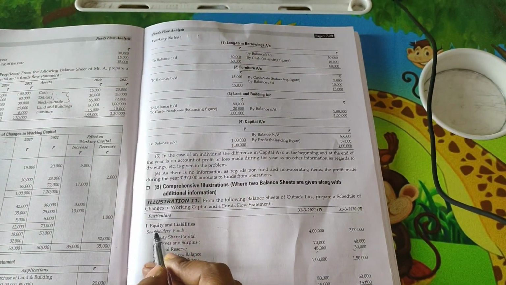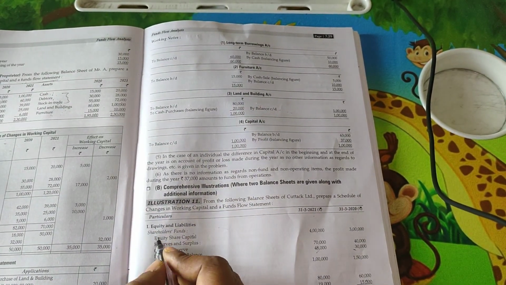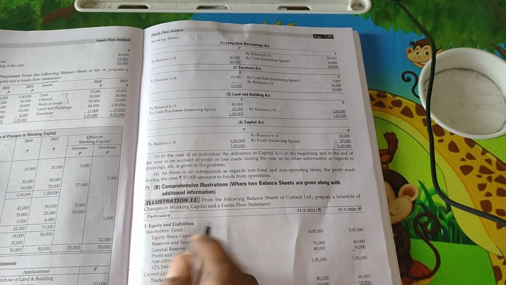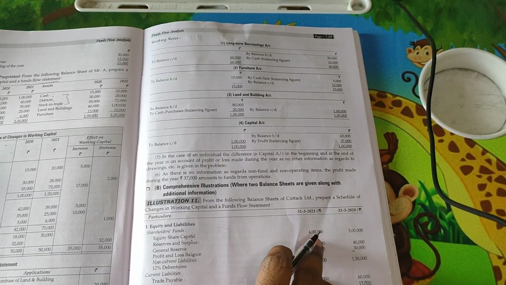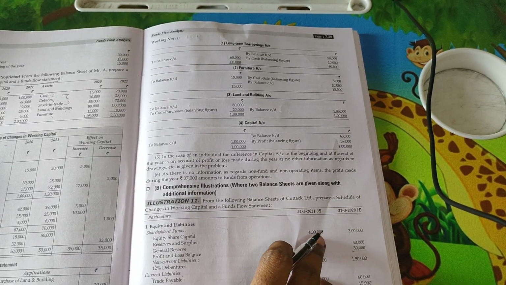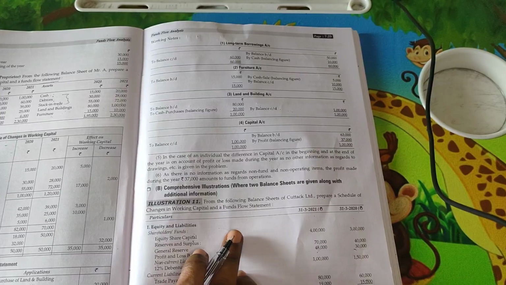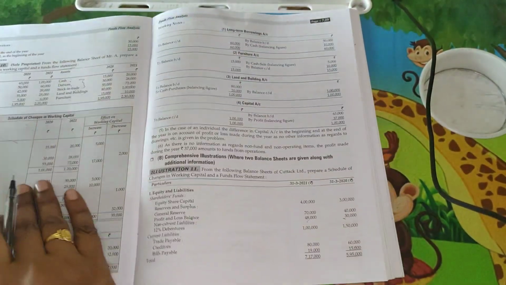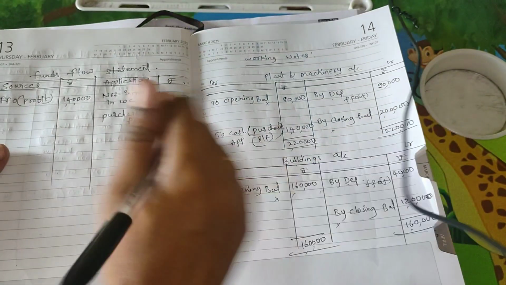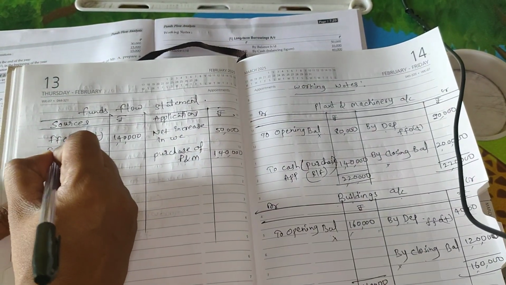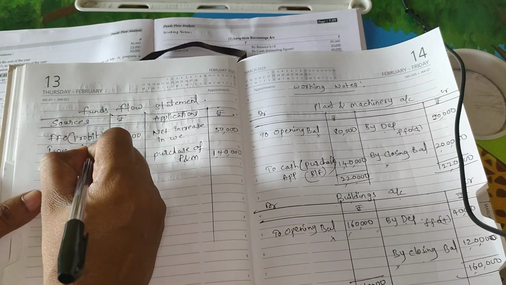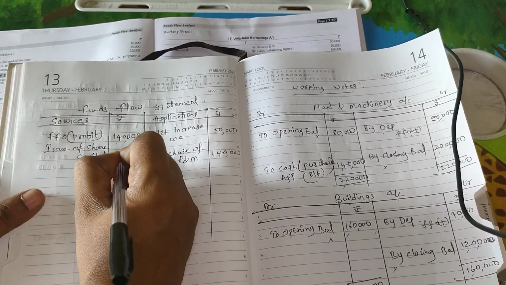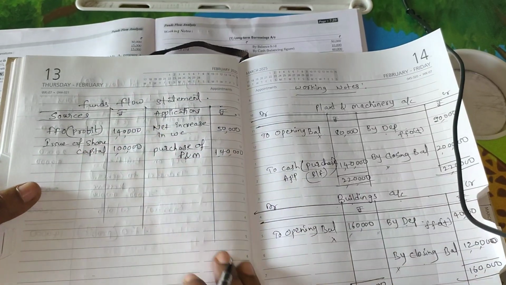Under balance sheet, we have equity and liabilities. In this, we have shareholders funds. Under shareholders funds, equity share capital is there. Equity share capital last year 3 lakhs, this year 4 lakhs. Compared to last year, this year 1 lakh increased. Increased means issue. So, issue of share capital will come under source. If it is increased, that will come under source. One lakh. Okay.